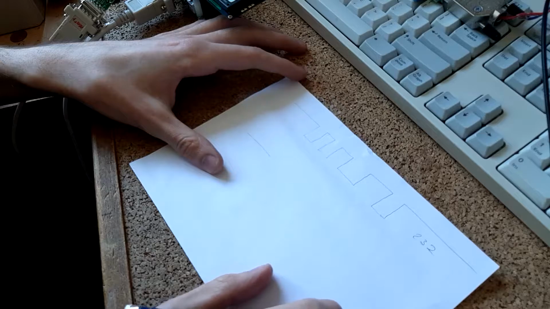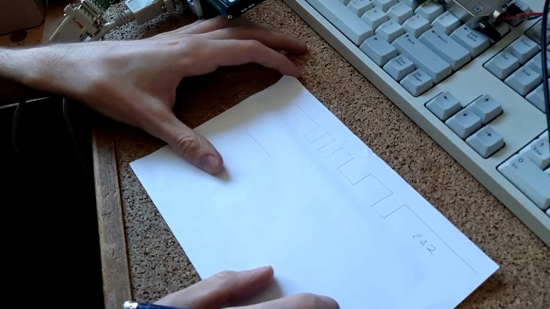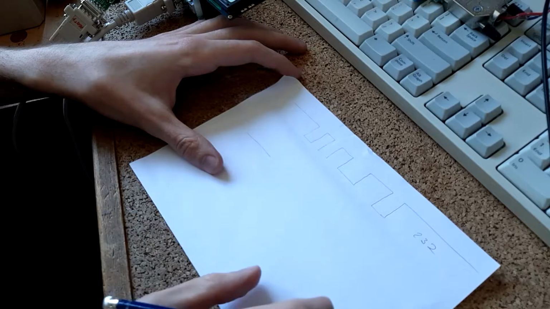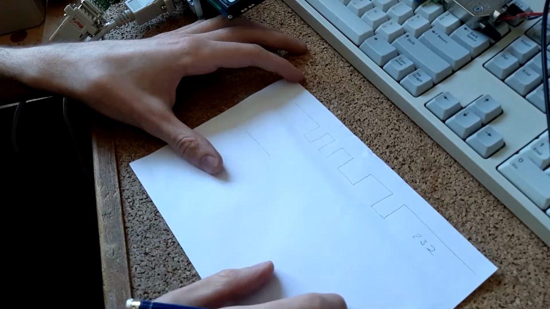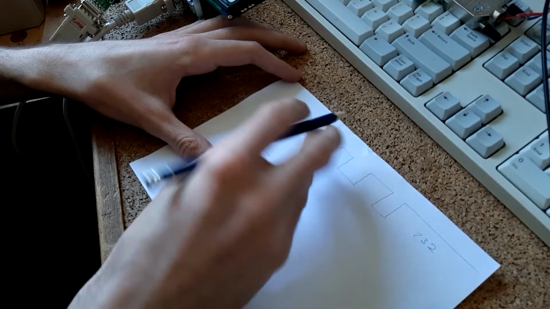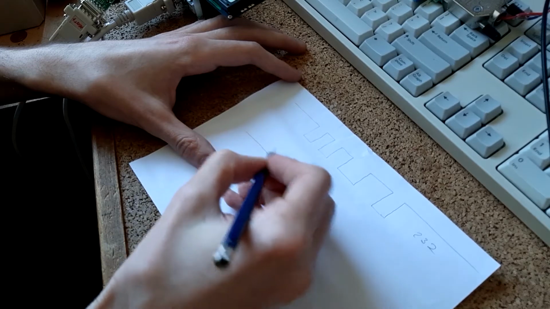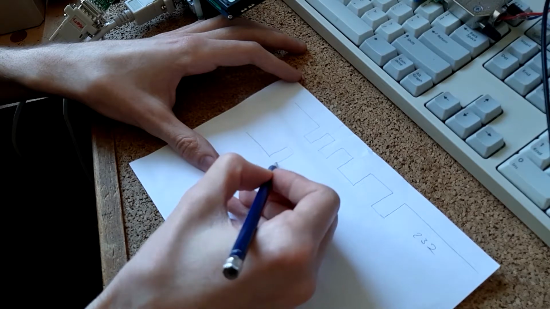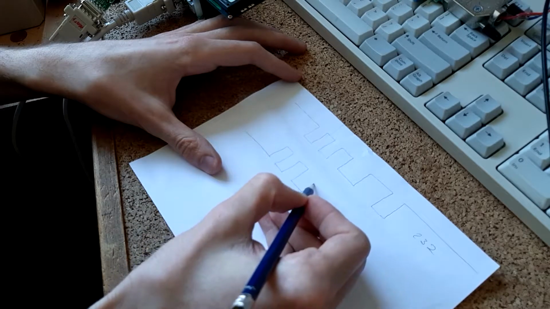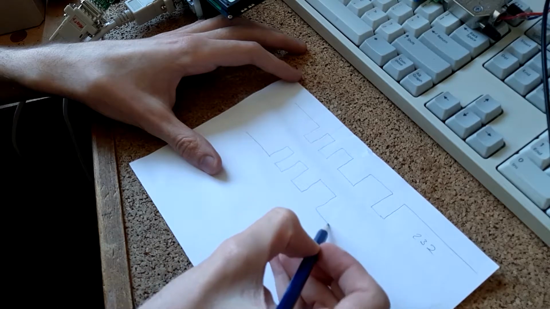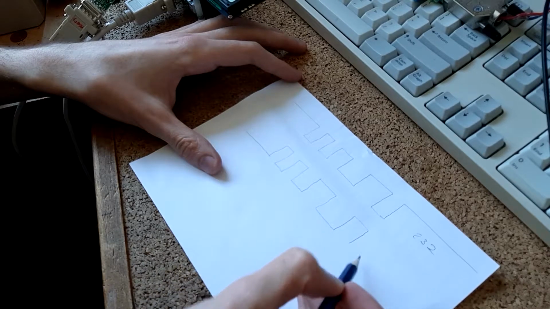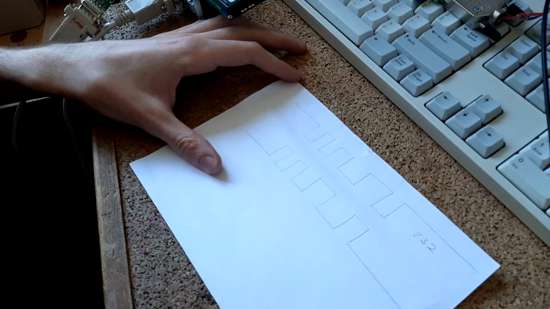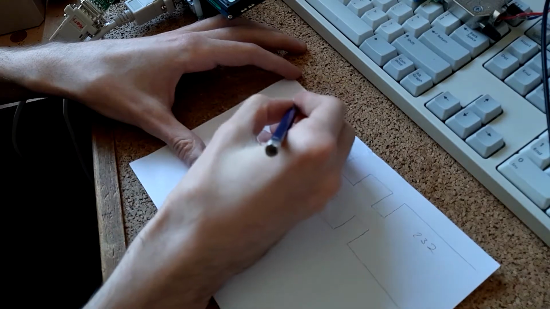And now 485 works practically the same, with the difference that you're transmitting a second line in parallel that is the inverse of the first line. So in our case, the second line would look somewhat like this. And this is called differential transmission, and it has some advantages. Well, it mostly has advantages.